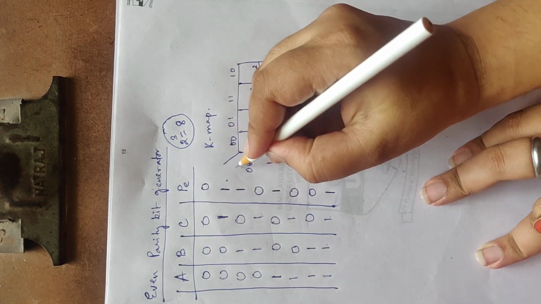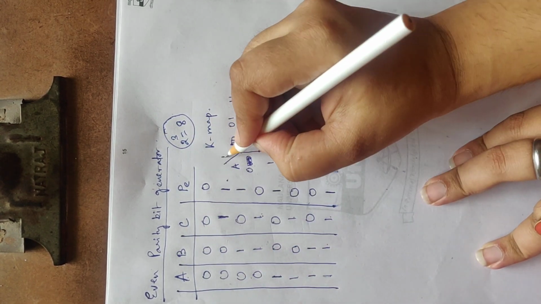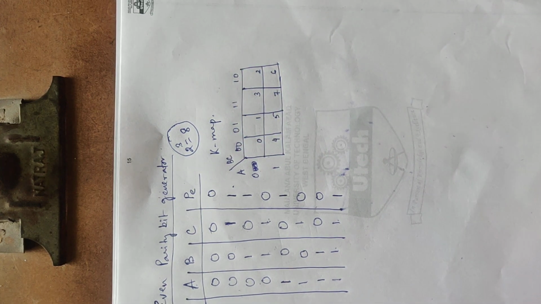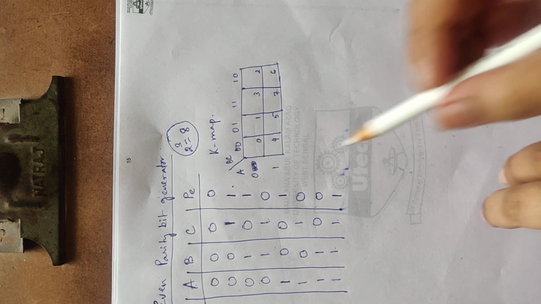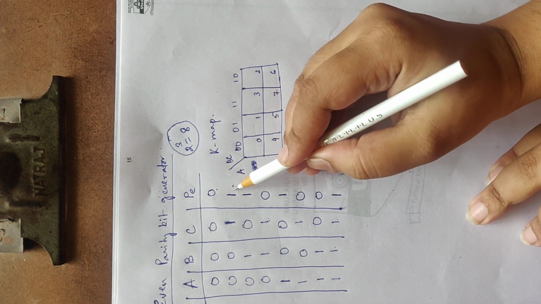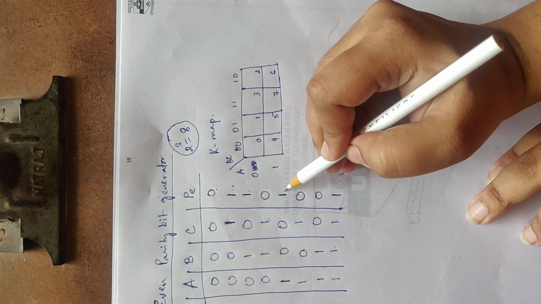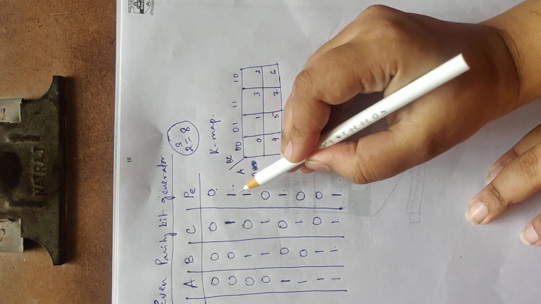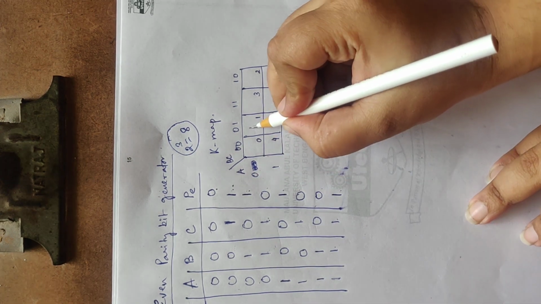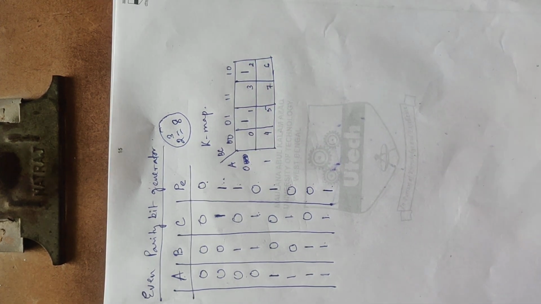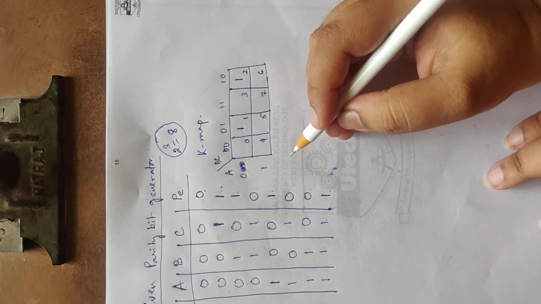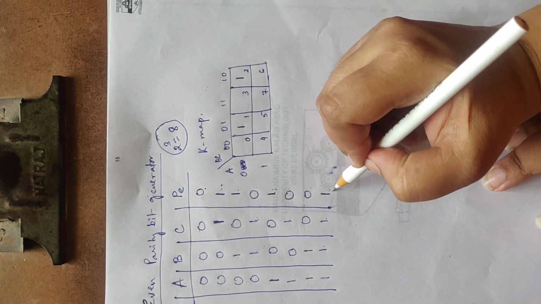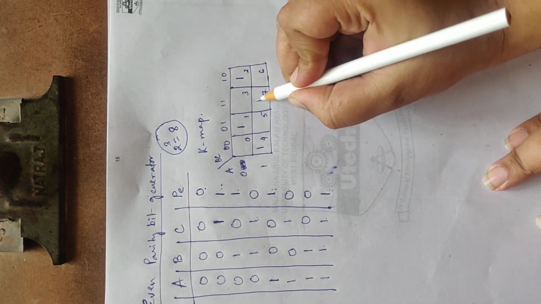So this will be for A and this is for B and C. Now we need to put the values, or rather the ones which are present in the cell. So this is cell number 0, 1, 2, 3, 4, 5, 6 and 7. From here we see cell number 1 and 2 is given 1. Next, cell number 4 and 7 are 1.